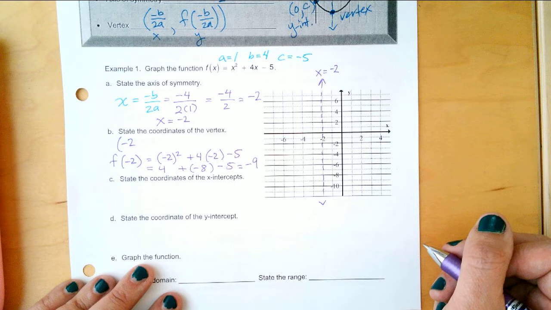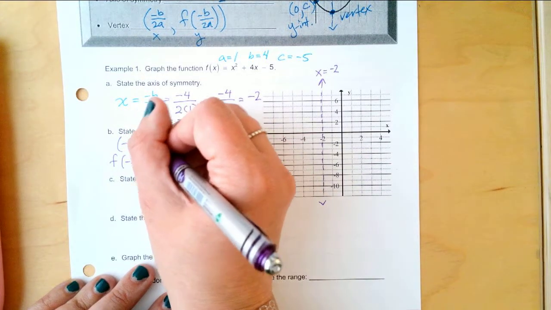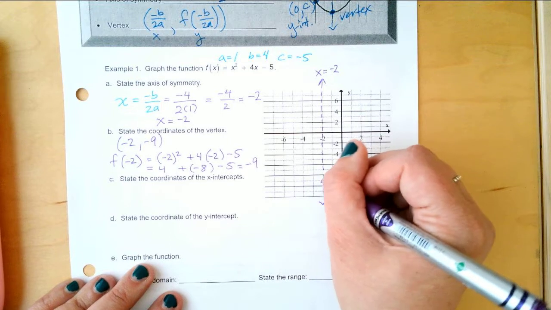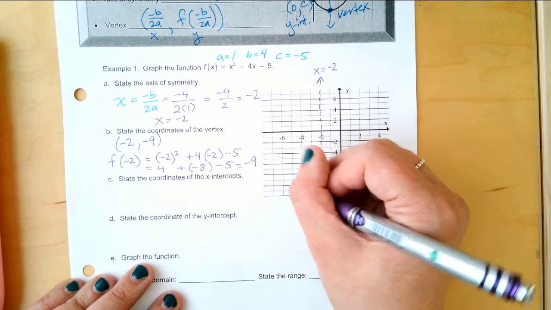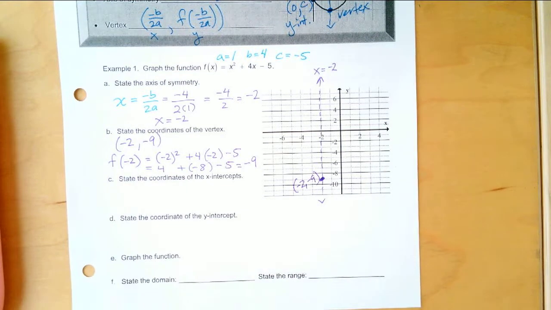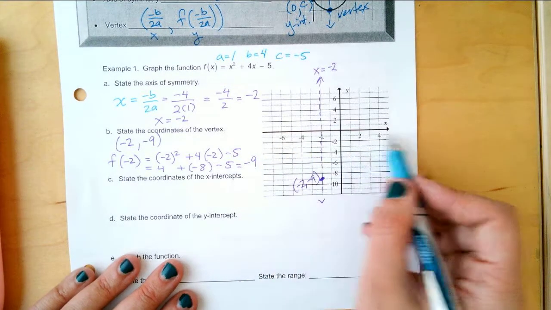Please tell me if you got the same thing. Okay, great. Negative 9. So if we plot that, we already know that our vertex is here. Let's plot and label it. Negative 2, negative 9, that's the vertex. Now we want to find the coordinates of the x-intercepts. We could use a lot of different ways to do this, but what is the main thing you know about the x-axis? What's the equation for the x-axis?